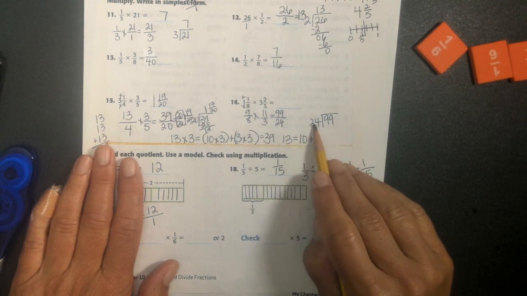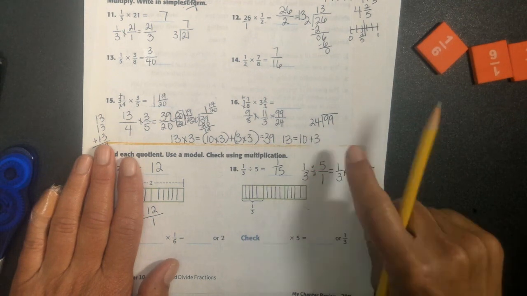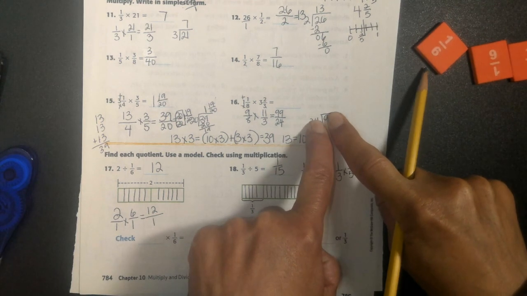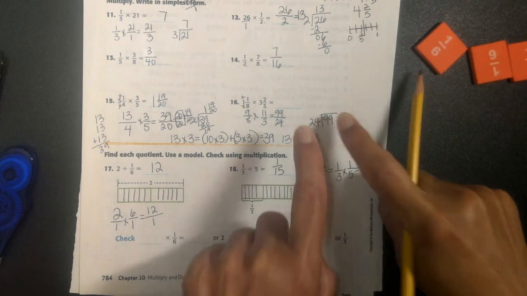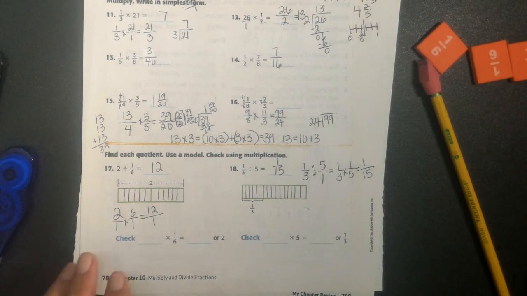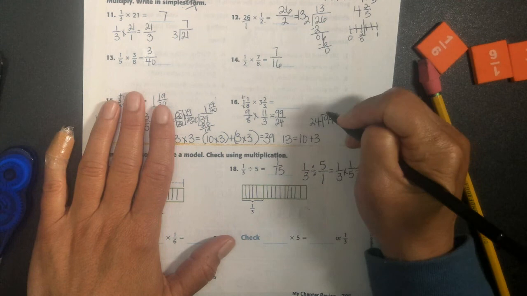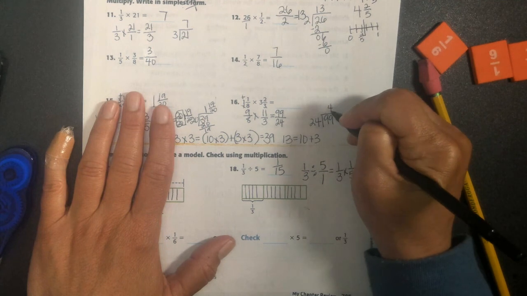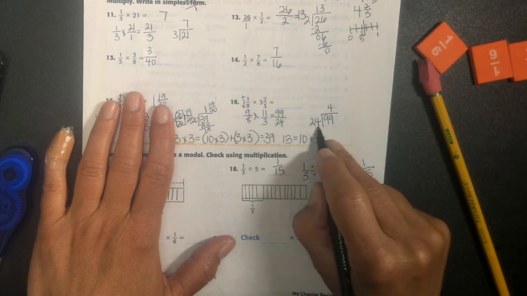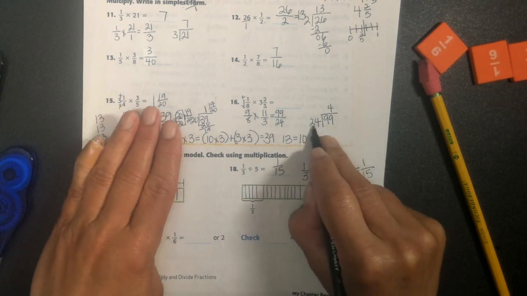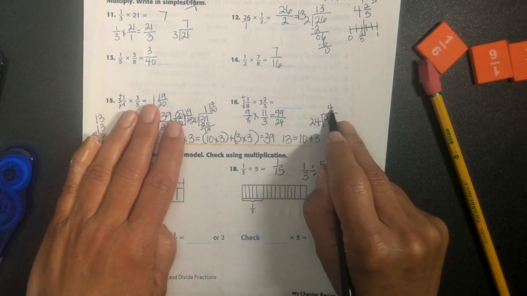If I just look at my numbers in the tens place, 2 goes into 9 4 times because it would be 8. So let's try a 4 and see if that will work. If it's not, I just erase and start over. But I'm going to say 4. My other clue here is I know 25 would go into 100 4 times. So we're going to do our math here.